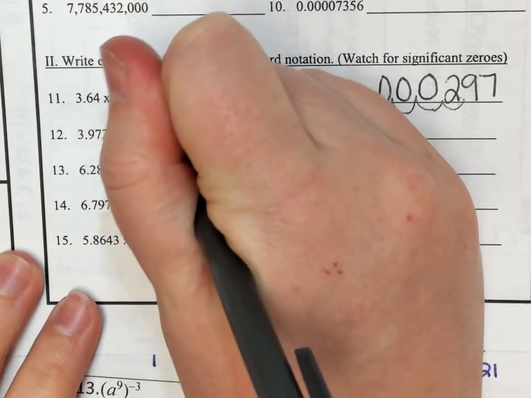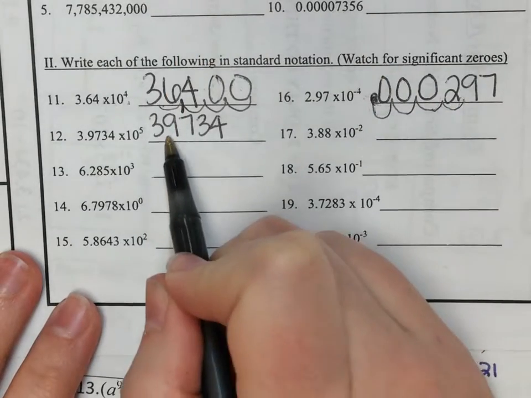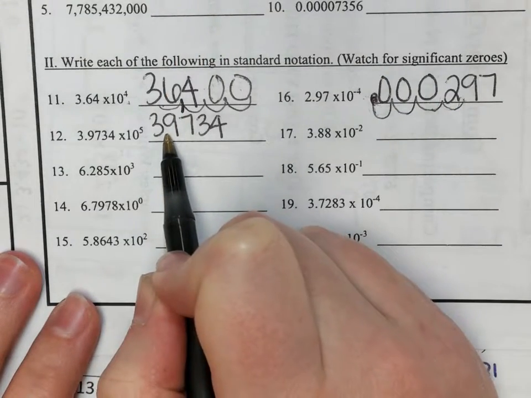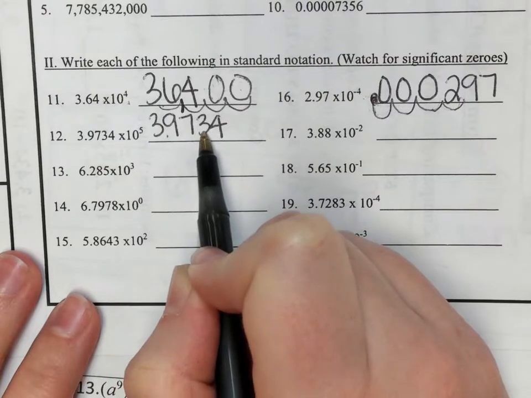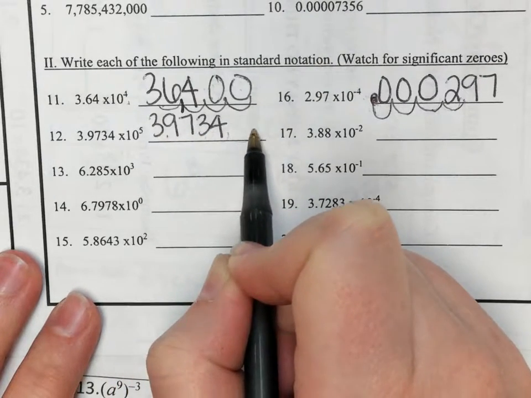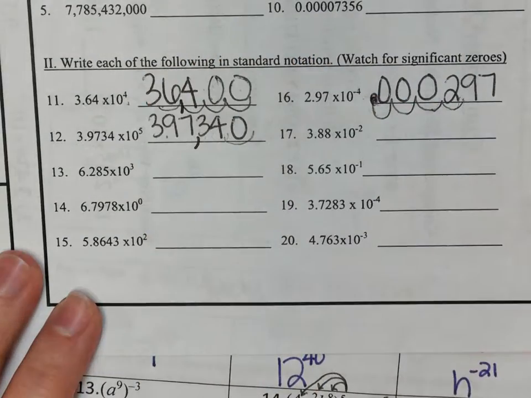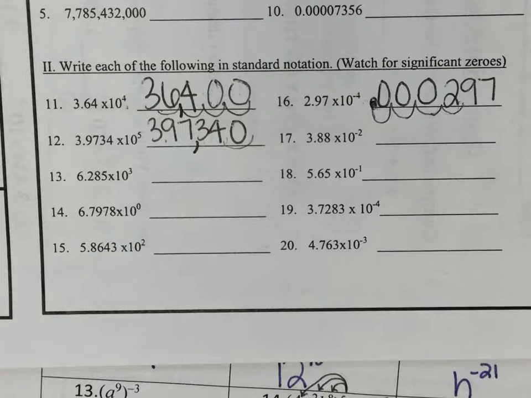So 39734. My decimal was here, and I have to move it 5 spaces to the right. 1, 2, well, hang on. 1, 2, 3, 4, 5. Add 1 0. That's it.